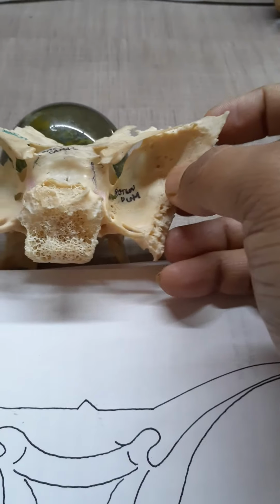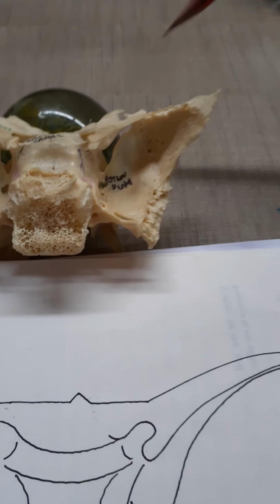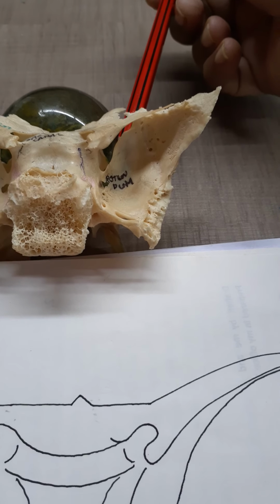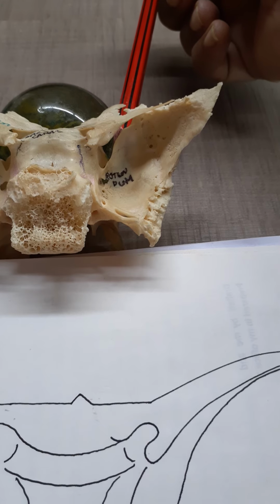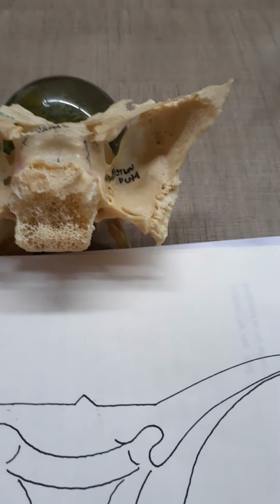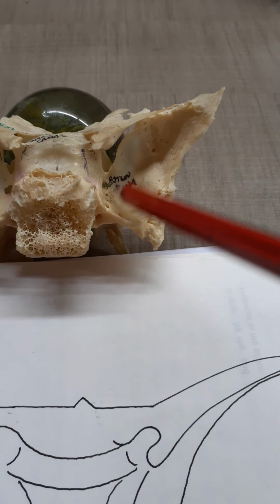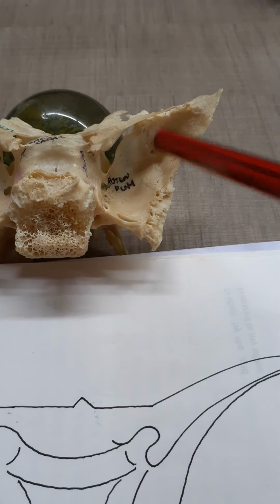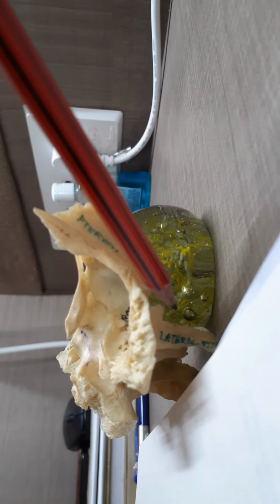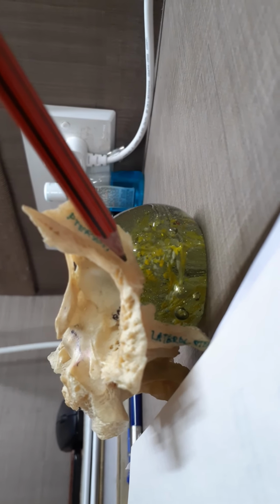So if we see the greater wing, the anterior surface is the orbital surface. The posterior surface is the cerebral surface, and laterally it is the lateral surface of the greater wing of the sphenoid. So it has three surfaces. This one is the lateral surface of the greater wing of sphenoid.